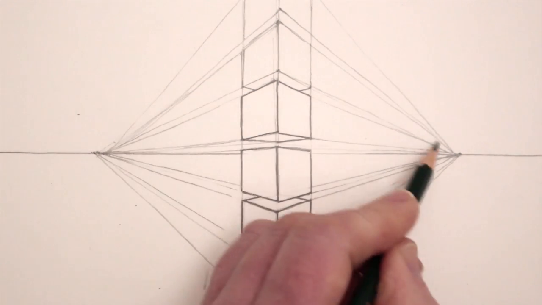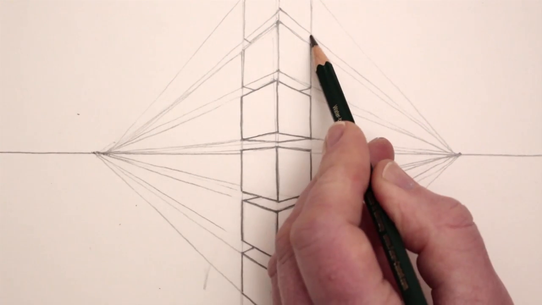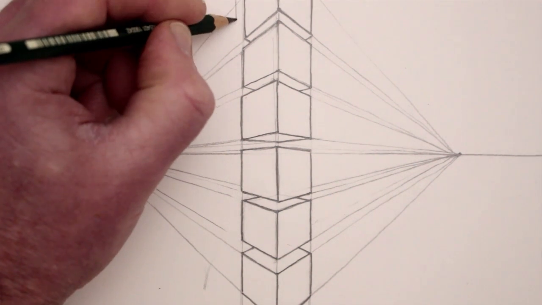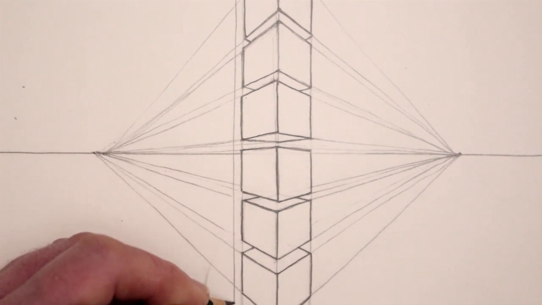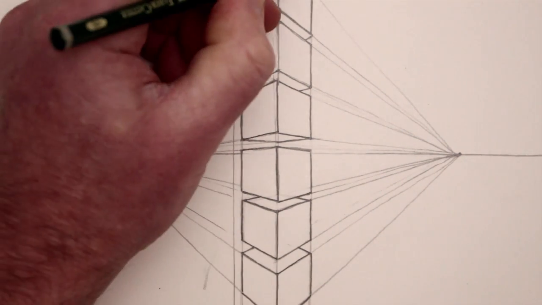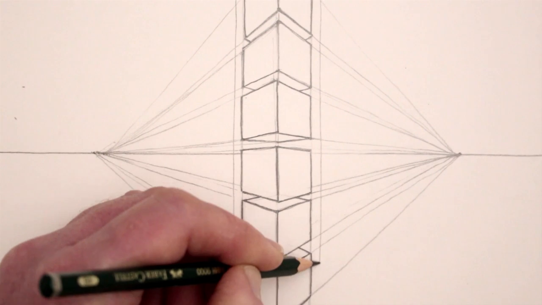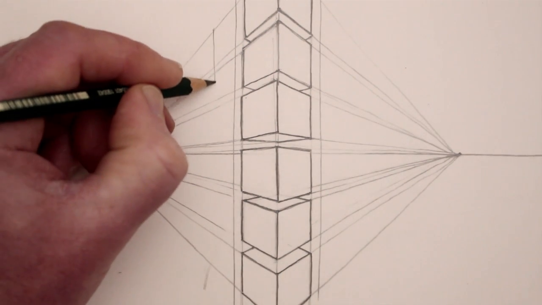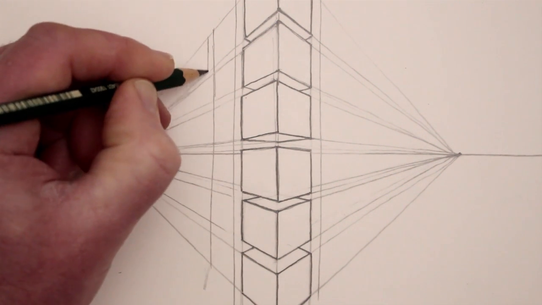Now once you've got the whole stack of cubes in the center of your drawing, then you can start to think about putting more cubes to the left and the right. So I draw a vertical line on either side of the stack, with a little bit of a gap in between so that the cubes aren't touching. And then I draw another vertical line, and that will create a whole stack of cubes, and then a space, and then another vertical line.